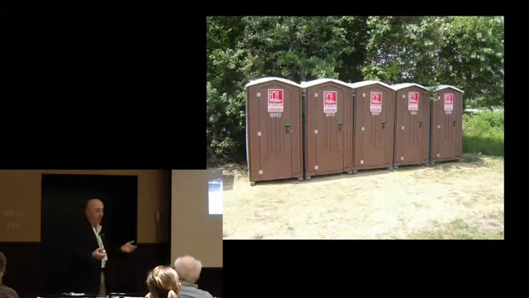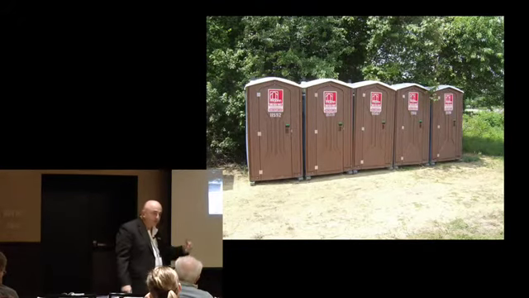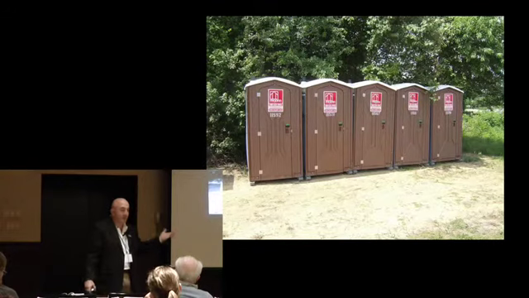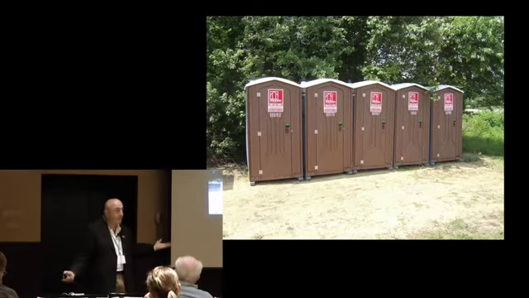But what you're trying to avoid is workers with a little water and TP in their back pocket going down to the riverbank, or going behind a tree, or going somewhere where they can't wash their hands when they're done. And that's what we're trying to avoid, the convenience of having a porta potty there, so people will actually use it.